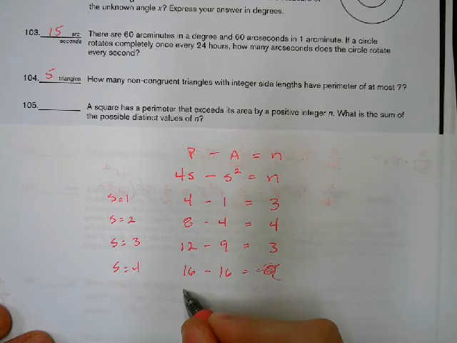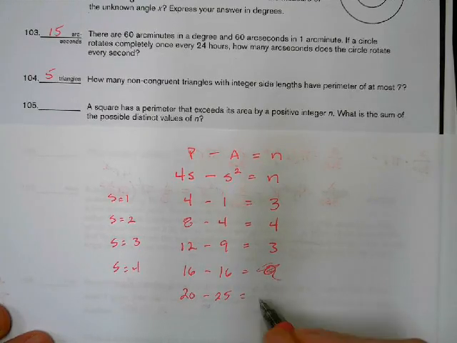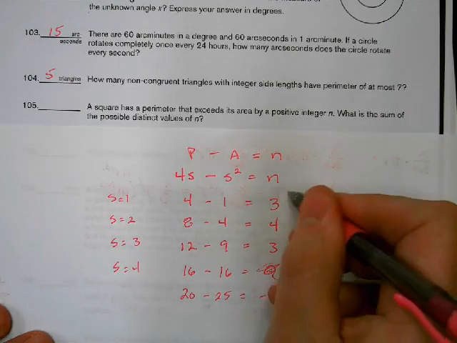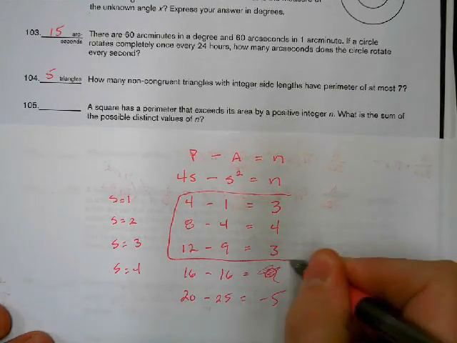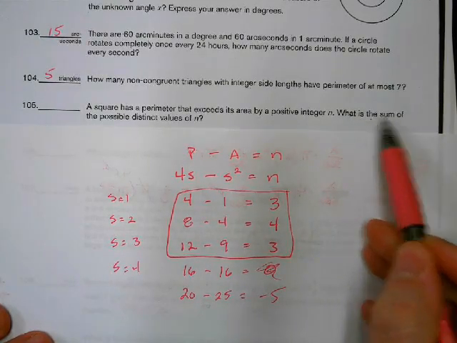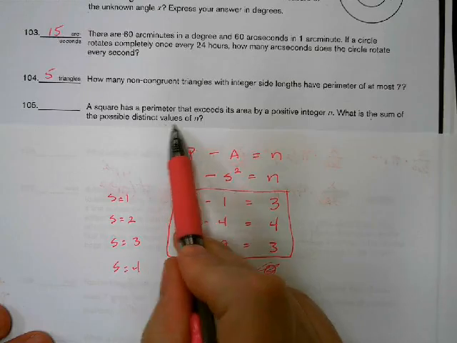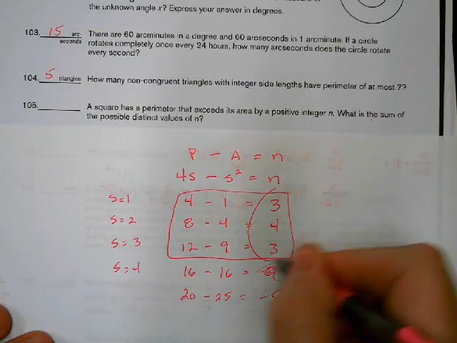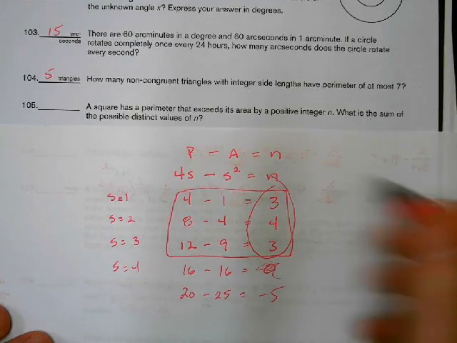I now get negative numbers at this point, and that's going to continue to happen. So these 3 are the only ones, but you have to read closely on the question. What is the sum of the possible distinct values of n? There are 3 of them that work. So 3 plus 4 plus 3, that comes out to a total of 10.